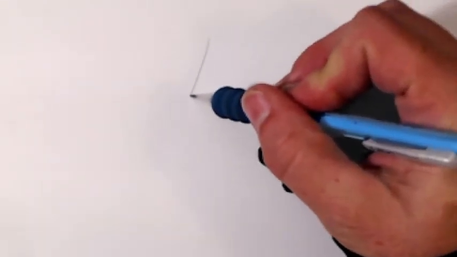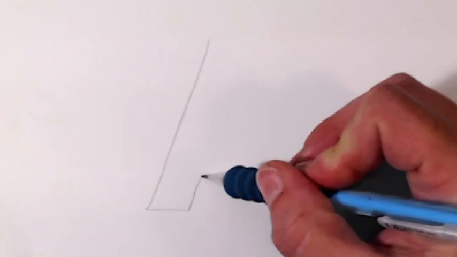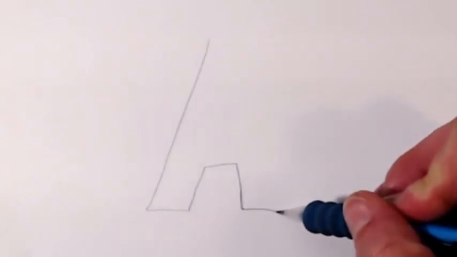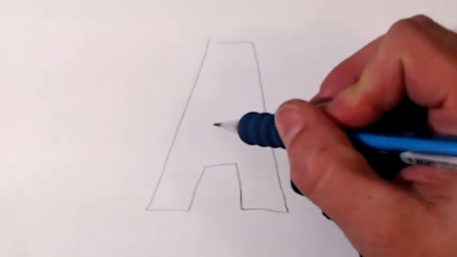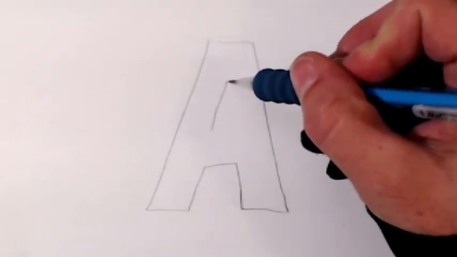Now when I said inflate during the intro, I wasn't necessarily kidding. I do imagine what the letter would look like if you overinflated it like a balloon. We'll begin with the letter A.